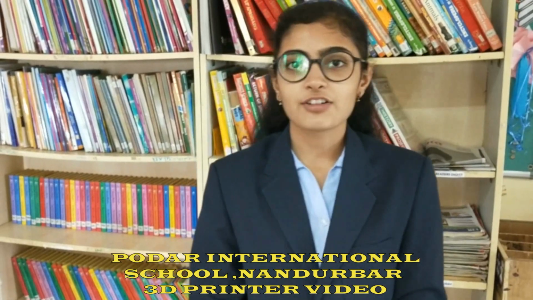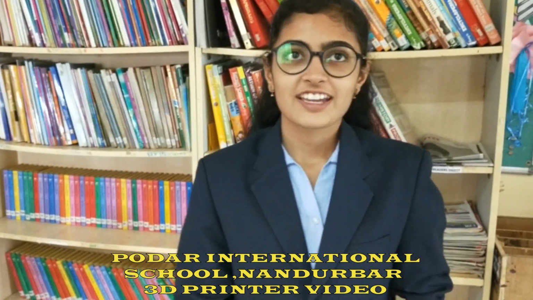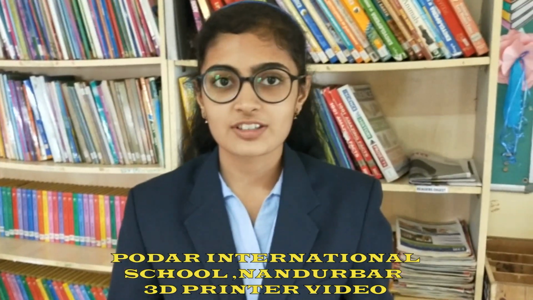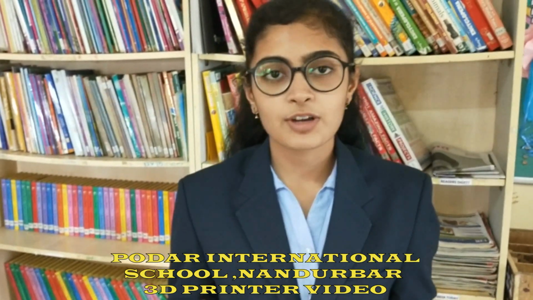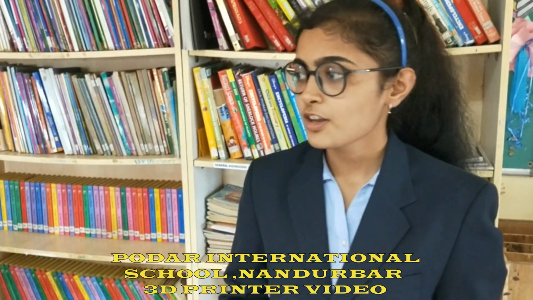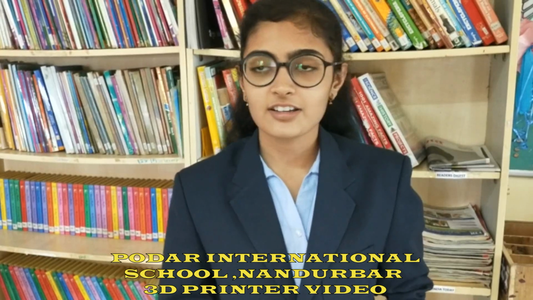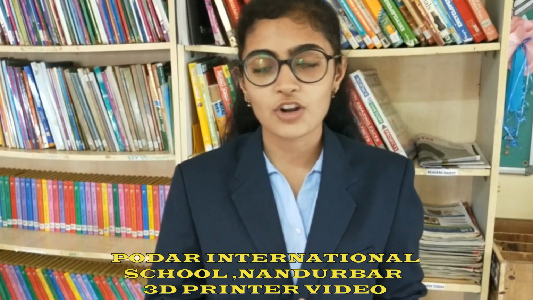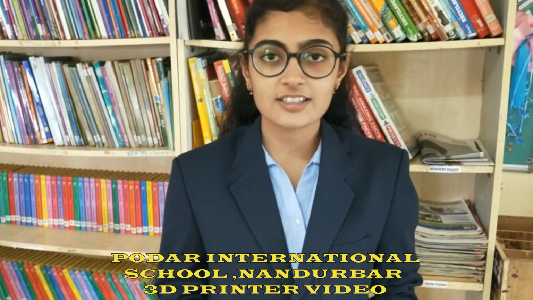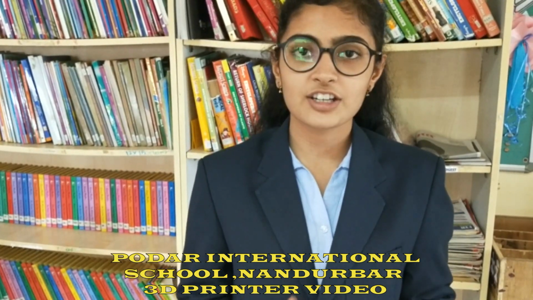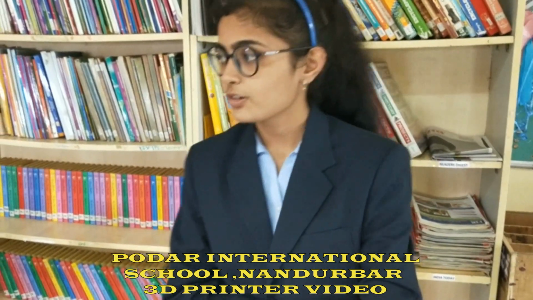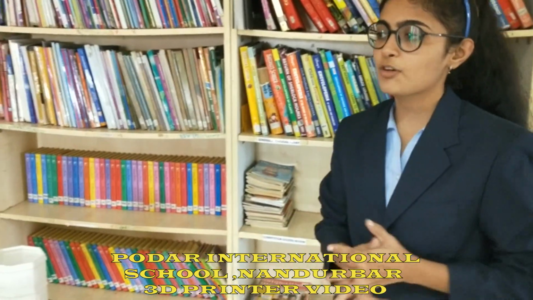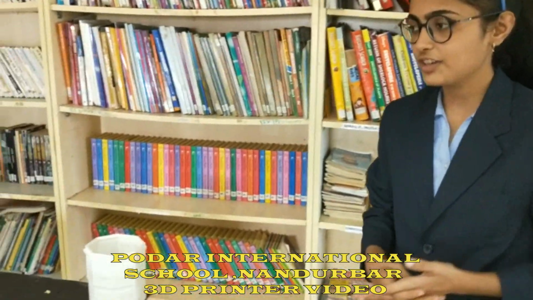Apart from this, we have also taken an initiative in a 3D printing exhibition, where some other students are assigned to work on Tinkercad. Tinkercad is a modeling software where you can create designs which are then printed into solid objects. So here you can see some of the objects created by the 3D printer.